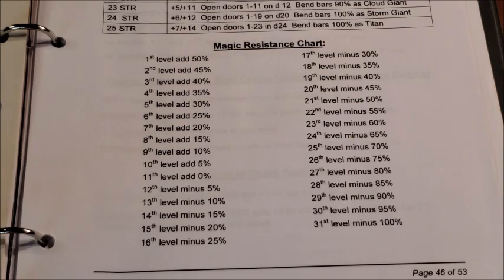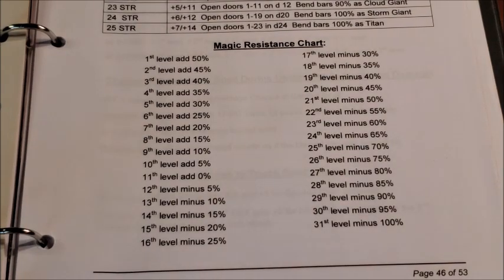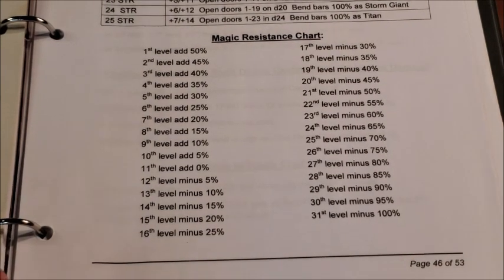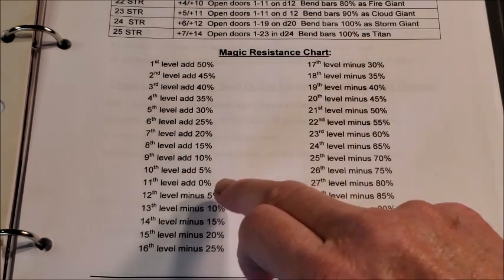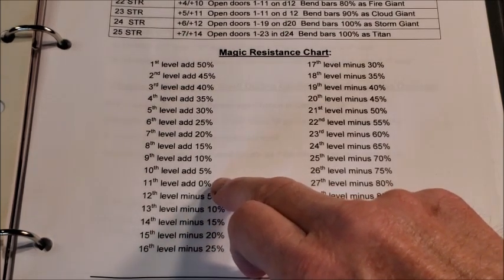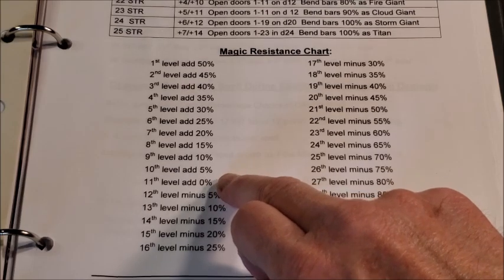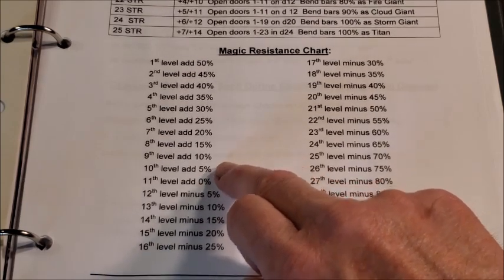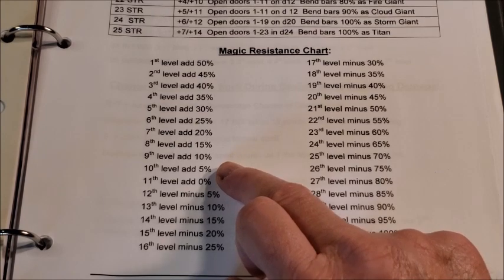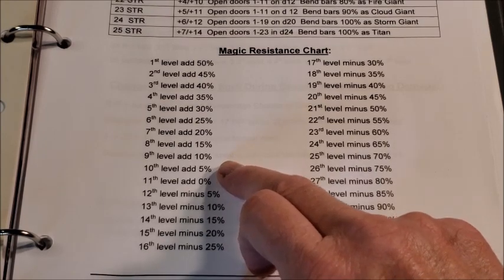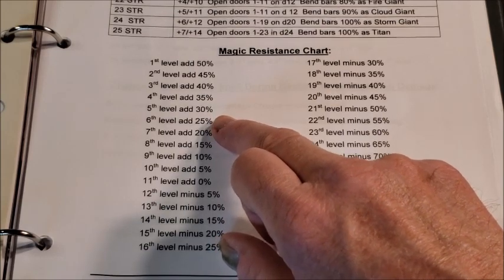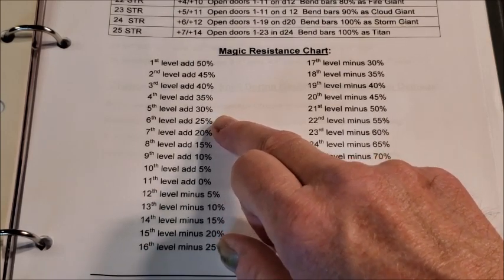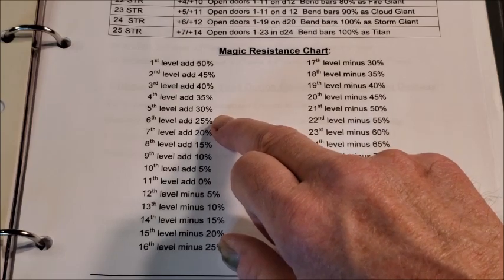And we don't play that you always have some MR, 1%. No. If you lose your MR, you lose your MR. So if your level is high enough to wipe out MR entirely, of course, that's what you do. Conversely, if I have my 10% magic resistance and somebody is lower than 11th level, so say a 10th level caster, he would add 5%. So my 10% would become a 15. Wands go at 6th level. So I would add 25% to my 10% magic resistance for a total of 35% against a wand.